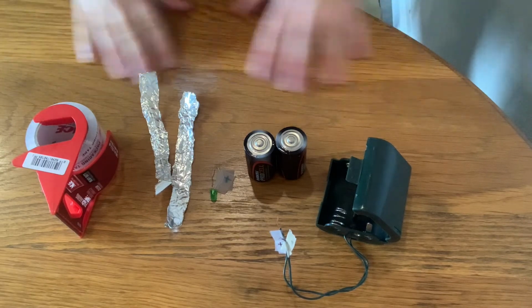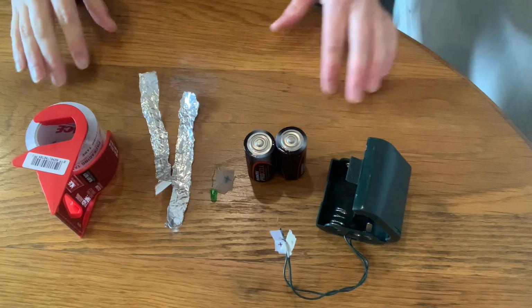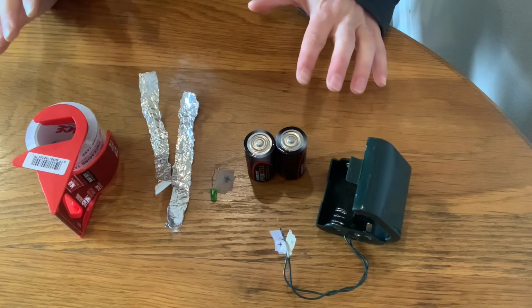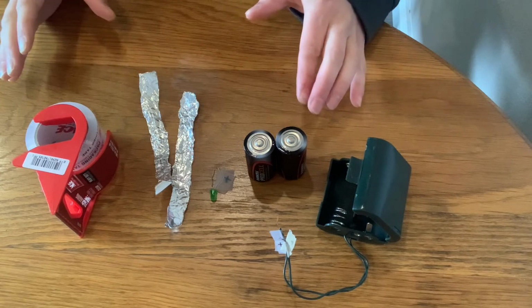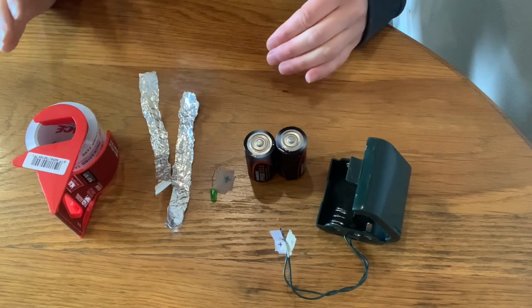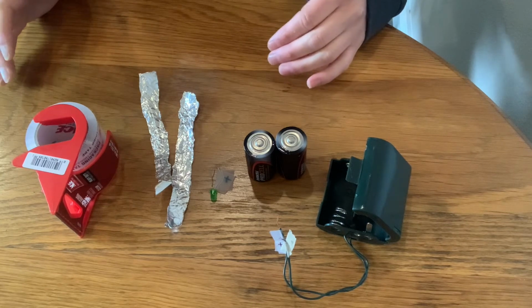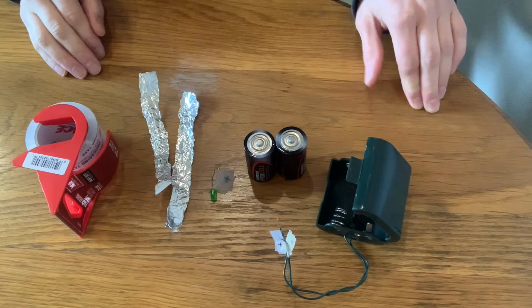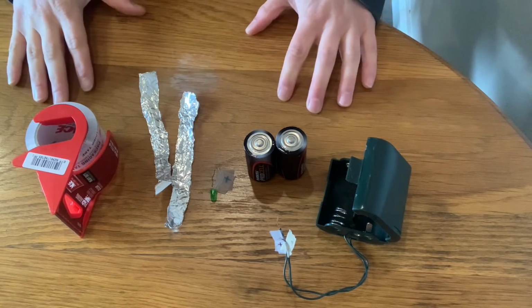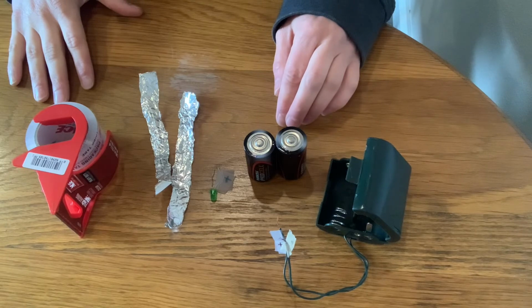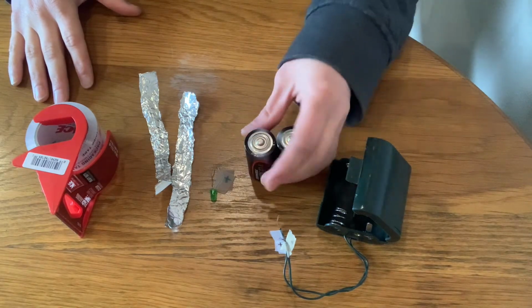Okay, so as you can see, I have all the materials laid out here. The first thing we need to do is create a circuit for the electricity to flow through. A circuit is another name for a pathway. To do this, we need to start with a power source. Of these limited supplies, which do you think is the power source? If you guessed the batteries, you would be correct. So we need to start with the batteries.